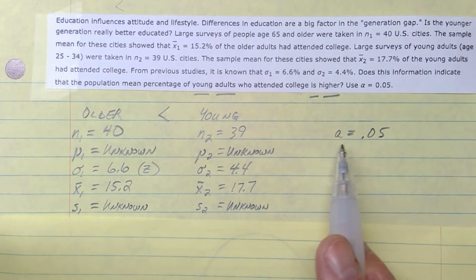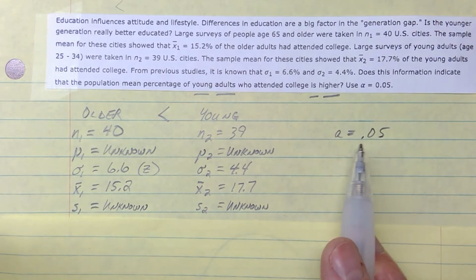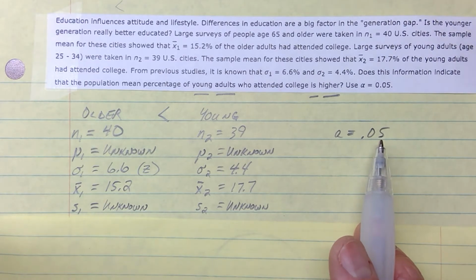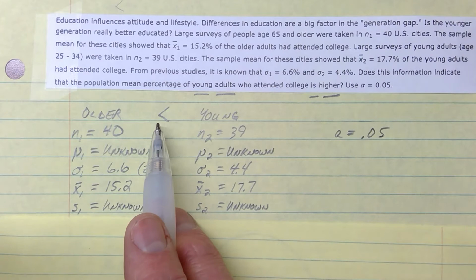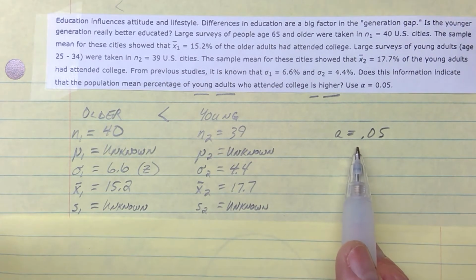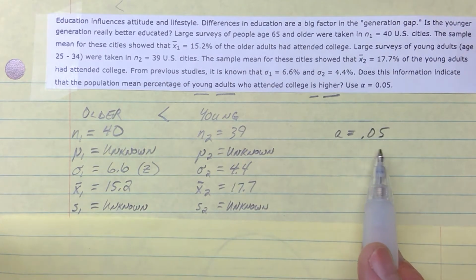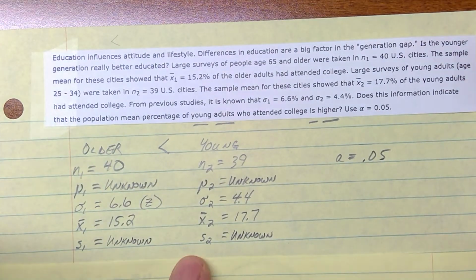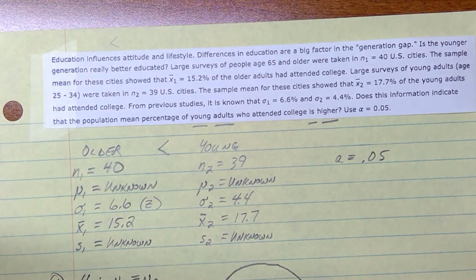All right, then I just make a note over here. Alpha is 5%. So that's our level of significance. We're going to shade 5% of the curve as a rejection region. Now, since it's a less than, this is going to be a left-tailed test. That means I'm going to shade this much of the curve on the left. I'm going to shade the left tail. And we'll draw a picture here in just a second.